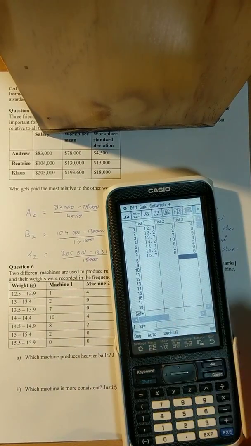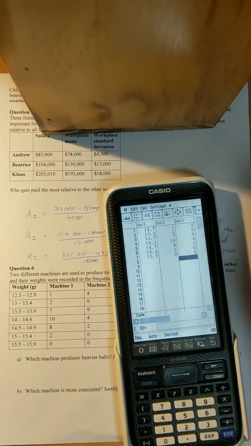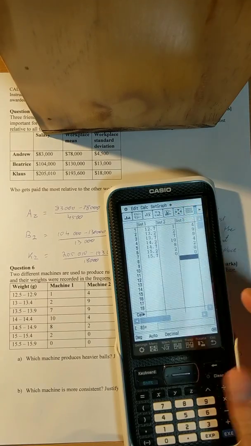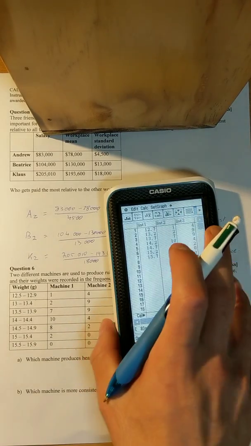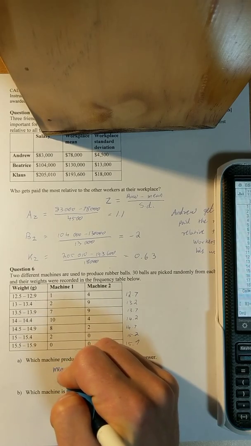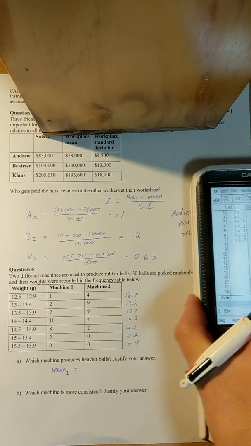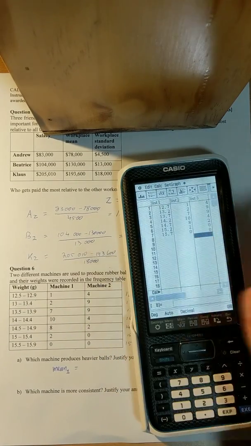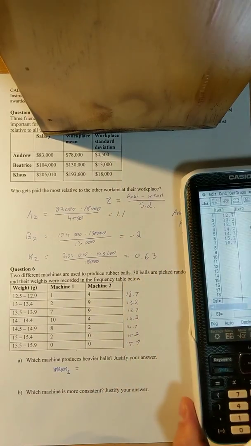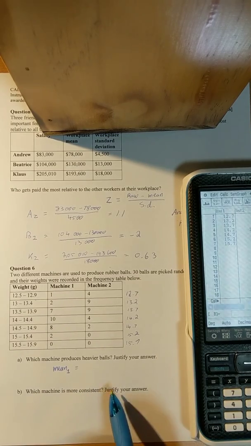Okay, now I'm going to work out the mean of each one of those so that I can compare them to answer question A. So first let's work out the mean of machine 1. And just to save myself some time, I'm going to read ahead to the next question, question B, which machine is more consistent? Justify your answer.